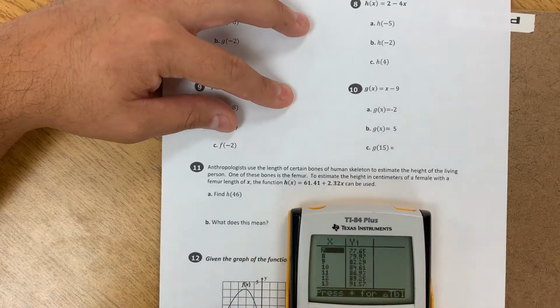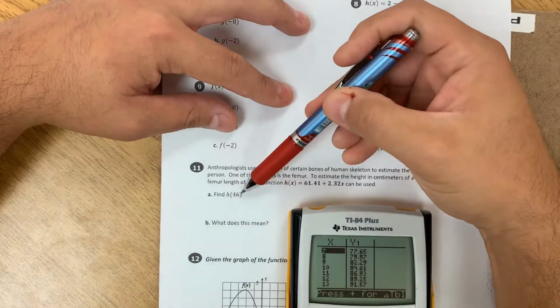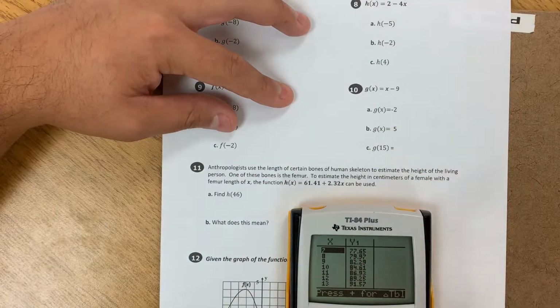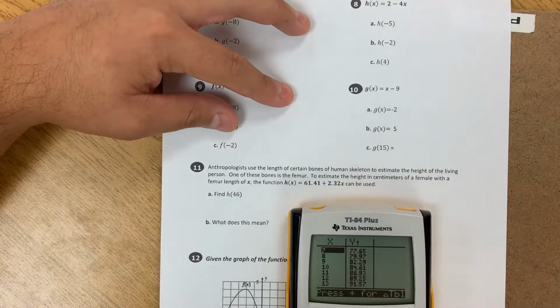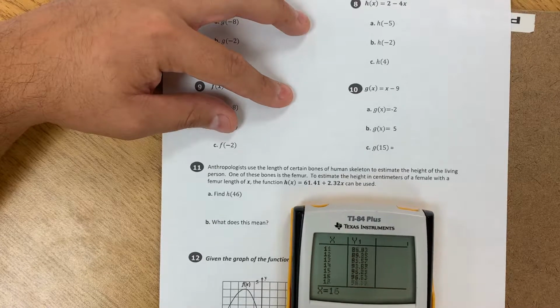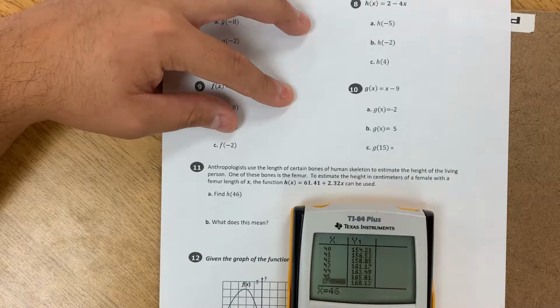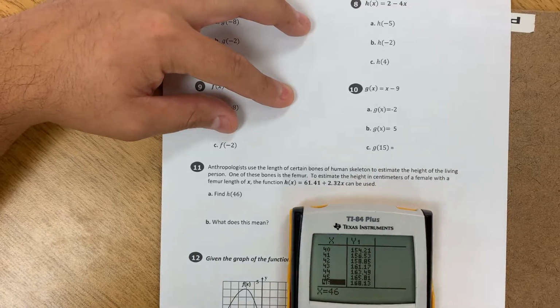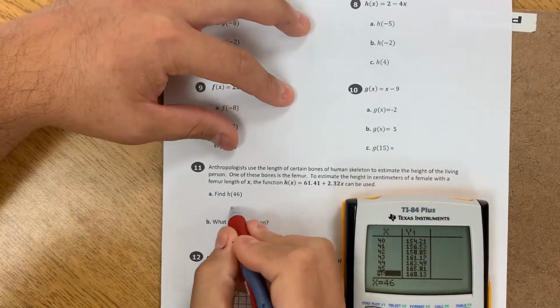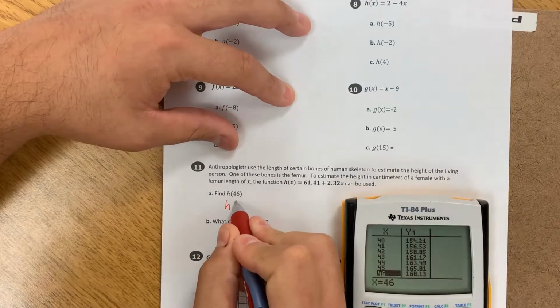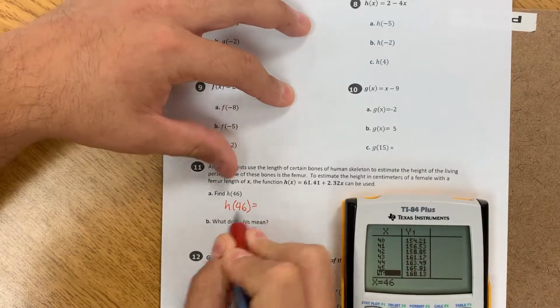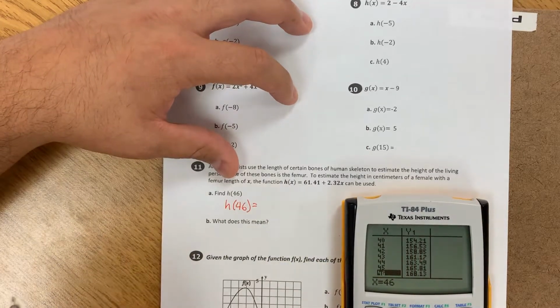Go to our table. What they want us to find is h of 46. So they want us to evaluate this function at x value 46. So let's go to 46 on our x. Here we got h of 46 equals 168.13.